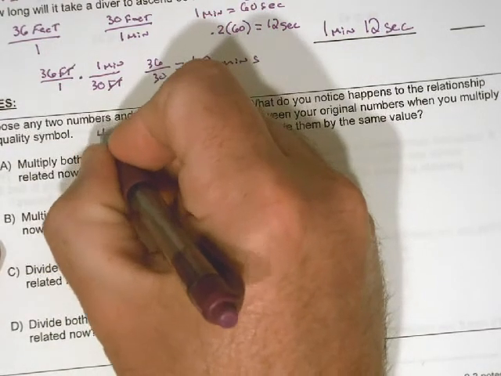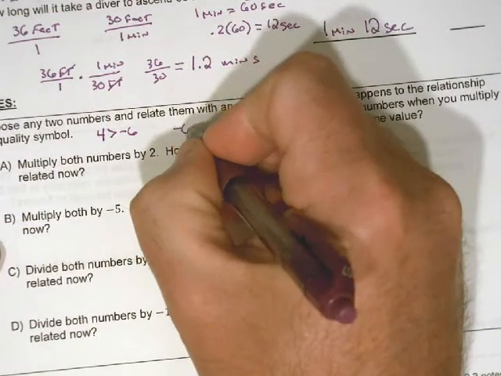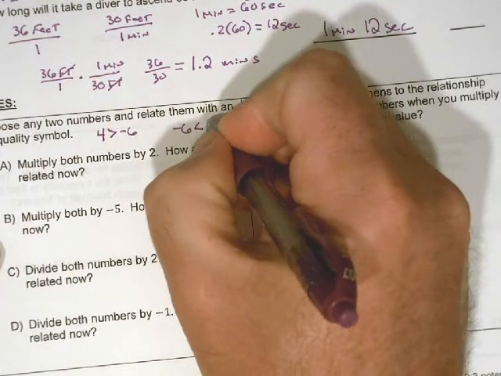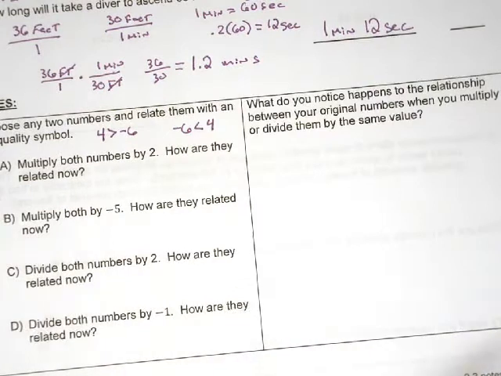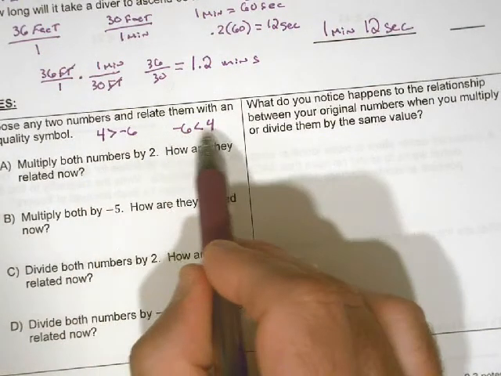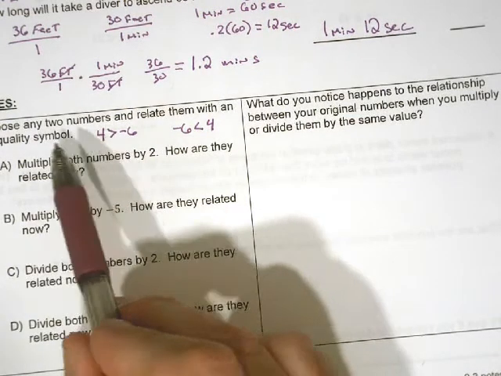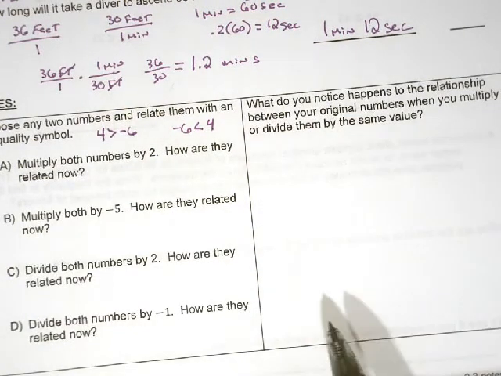You can write this one of two ways. You can write it 4 is larger than minus 6, or you could have said minus 6 is smaller than 4. Those are two possible ways. So the numbers I'm playing around with are minus 6 and 4.